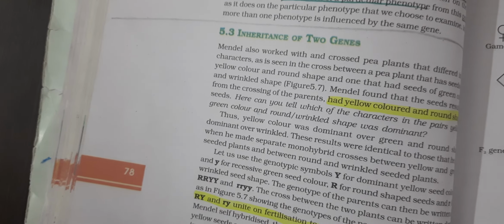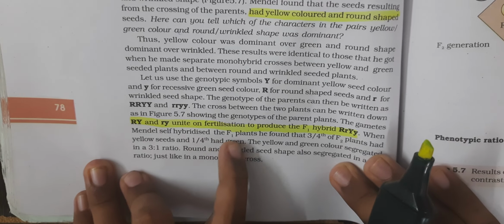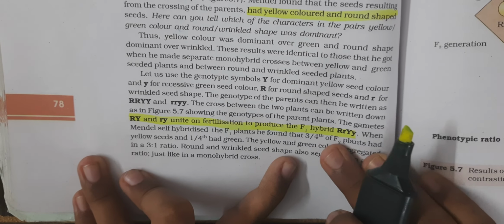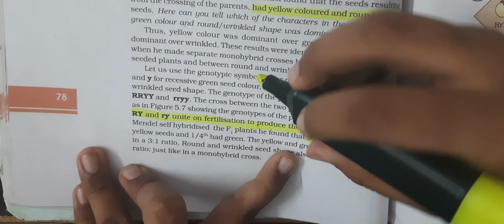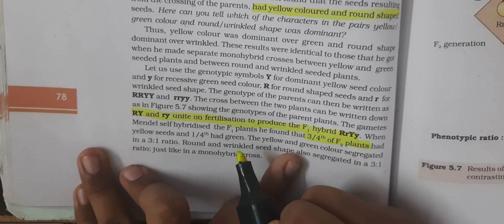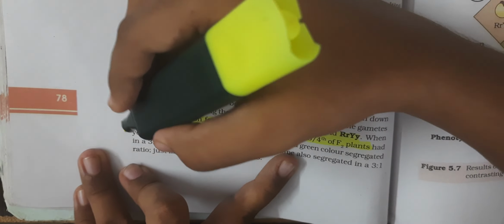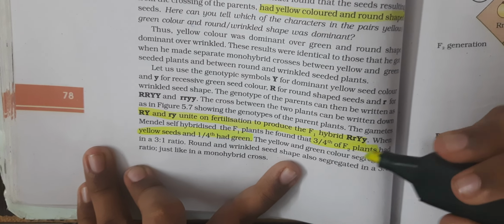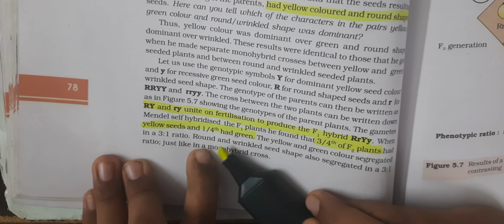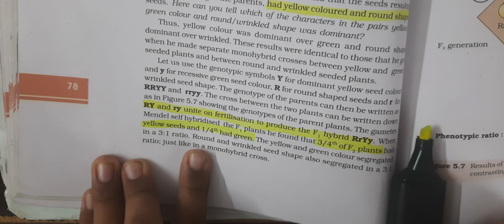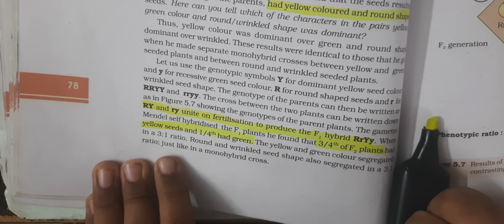When Mendel self-hybridized the F1 plants, he found that 3/4 of the F2 plants had yellow seeds and 1/4 had green seeds. So the yellow and the green color segregated in a 3:1 ratio. Round and wrinkled seed shape also segregated in a 3:1 ratio, just like a monohybrid cross.